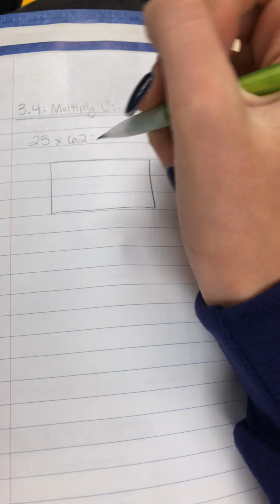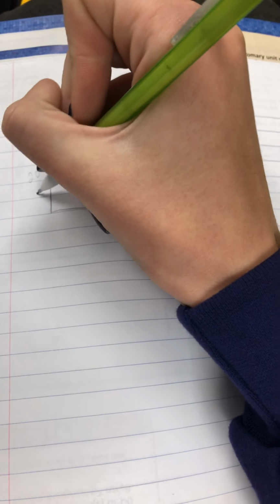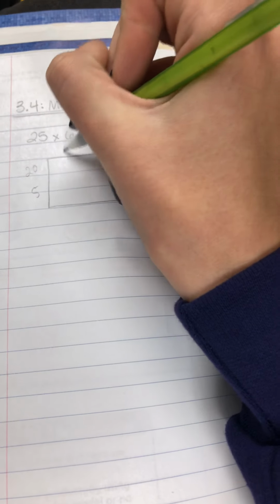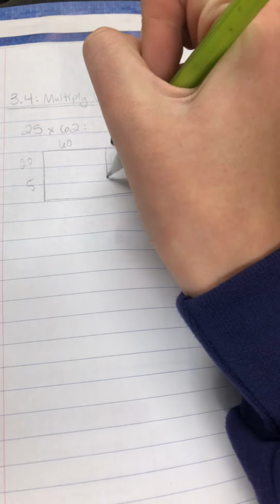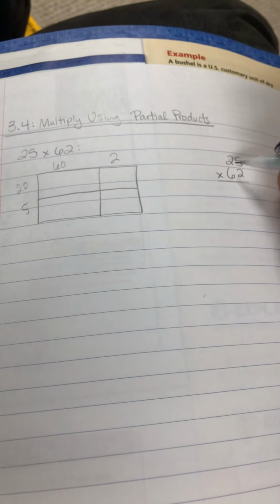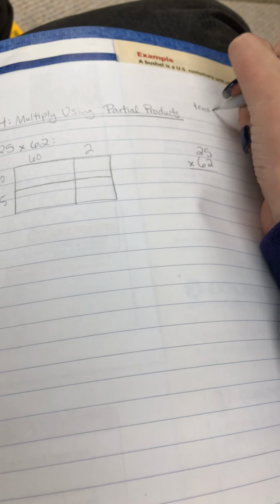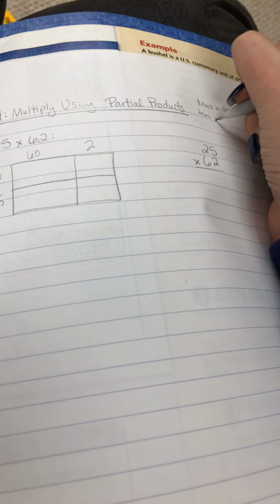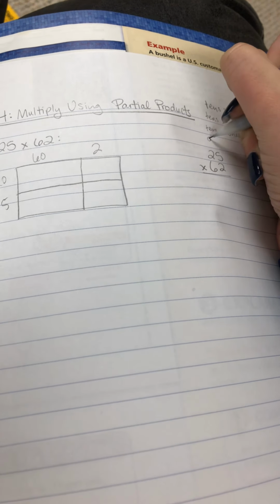So 25 times 62. First, I'm going to show you what we're kind of thinking in our head. So I'm still breaking these up into 20 and 5 and 60 and 2. So what we're going to be doing over here is multiplying that way. It's going to be important to remember that we're doing our 10s times our 10s, our 10s times our 1s, our other 10s times our other 1s, and our 1s times our 1s.